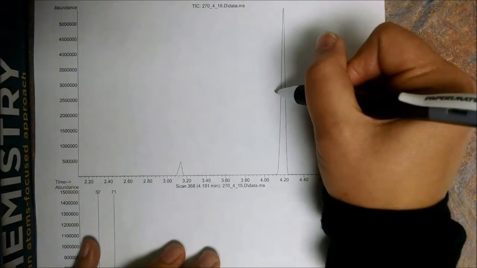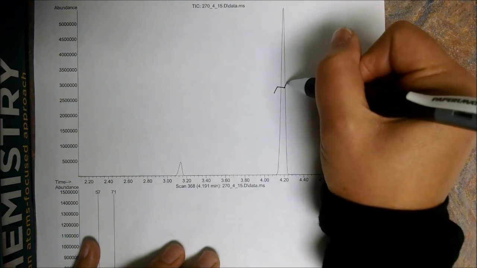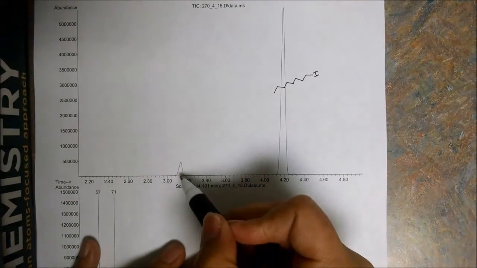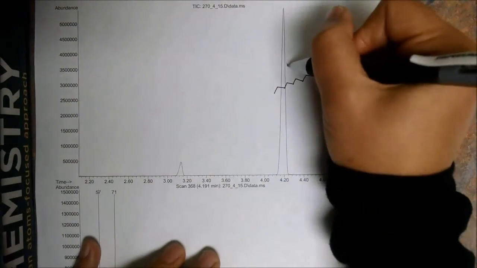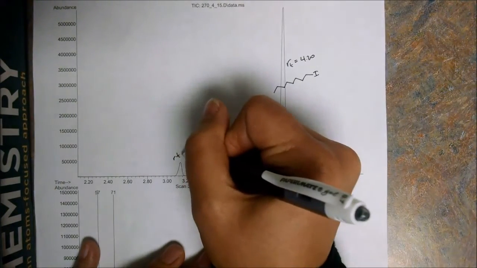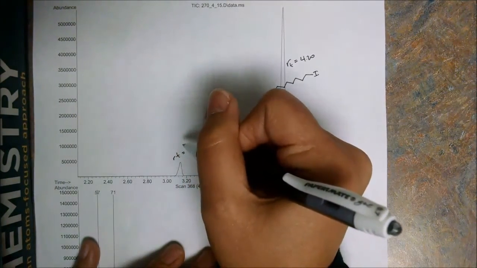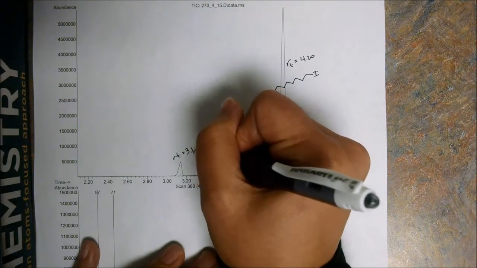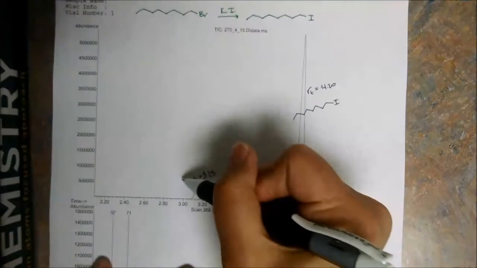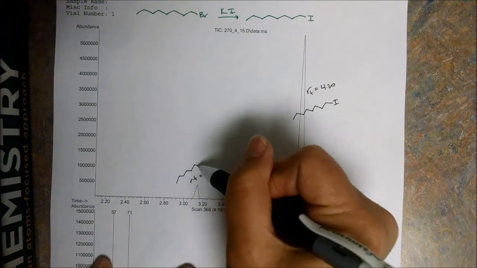So this one corresponds to the iodide. 1, 2, 3, 4, 5, 6, 7, 8. And so what does the other one have to be? Not to mention his retention time. The retention time here is about 4.20. The retention time here is about 3.15. He's our unreacted starting material, the bromide. 2, 3, 4, 5, 6, 7, 8.